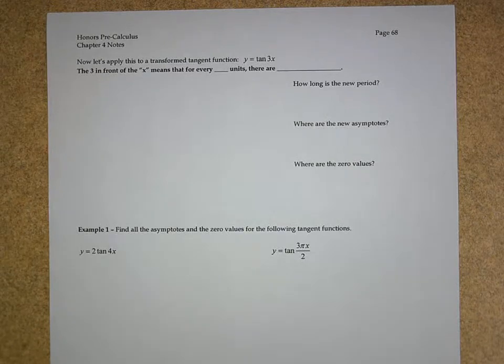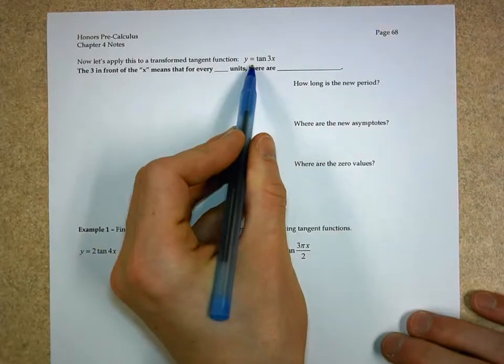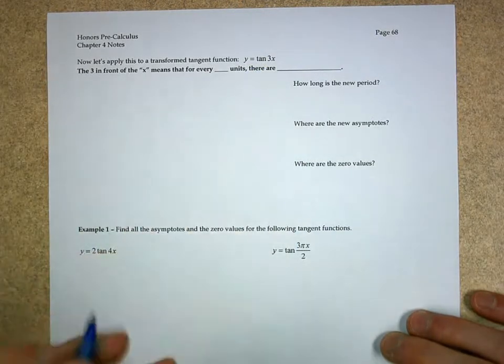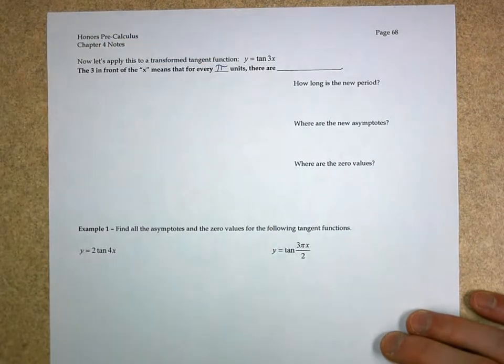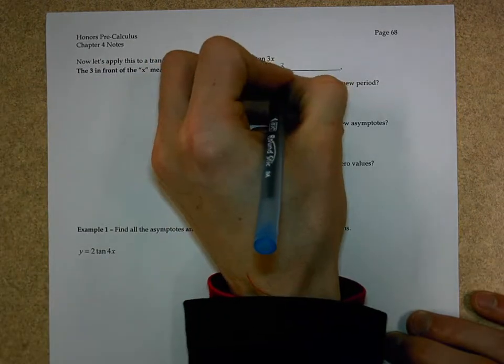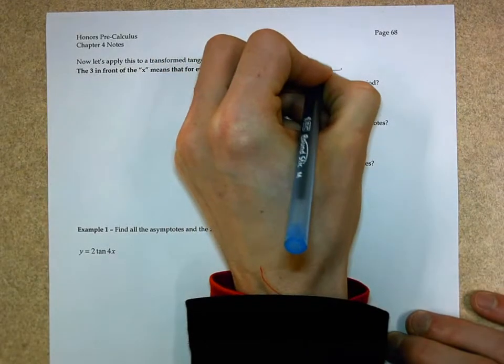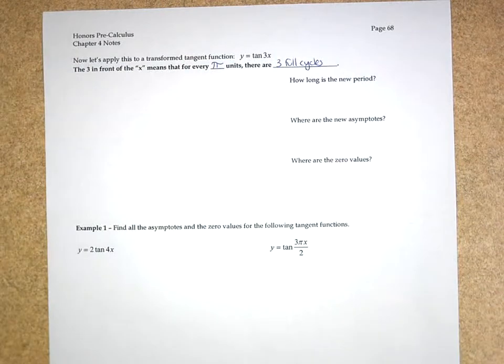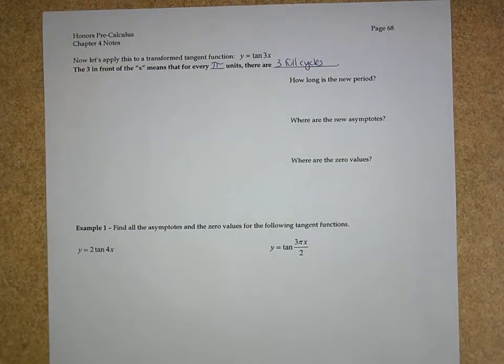Now what happens when we've got a b value other than 1? That means our period is going to change, which means our asymptotes and our zeros are going to change from the original parent function. So let's look at that. Right here I've got y equals the tangent of 3x. That means that for every pi units, because originally tangent had a period of pi, there are going to be 3 full cycles. So every pi units, there are 3 full cycles.